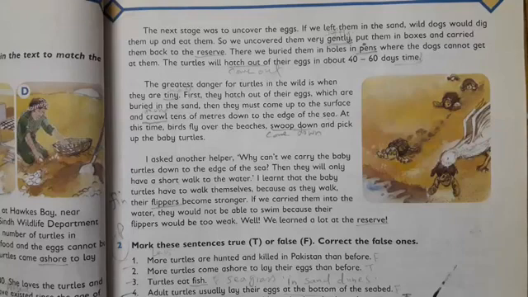When the baby turtles hatch out of their eggs, they have to face many problems. Like, they have to crawl tens of meters to reach the edge of the sea. At that time, birds can swoop down and pick them up.